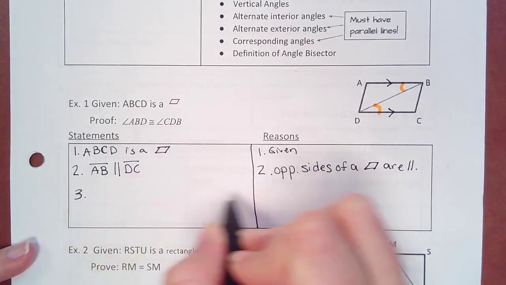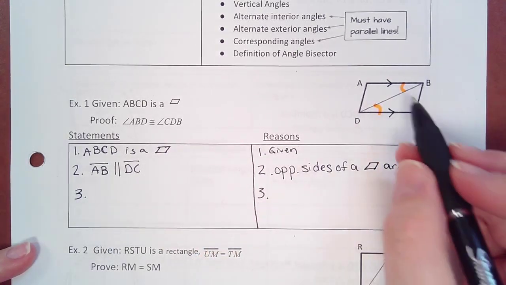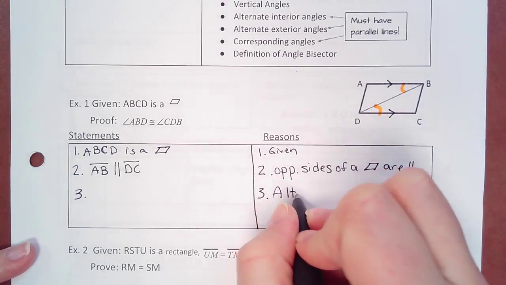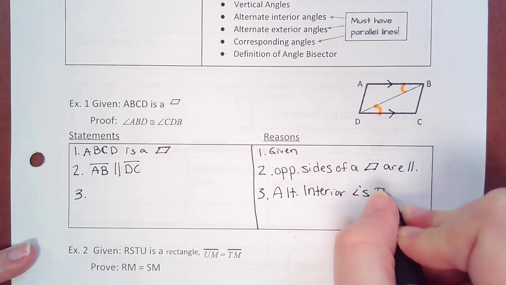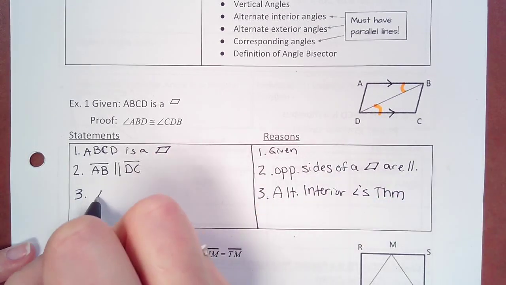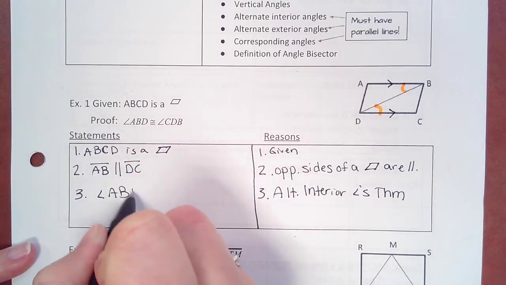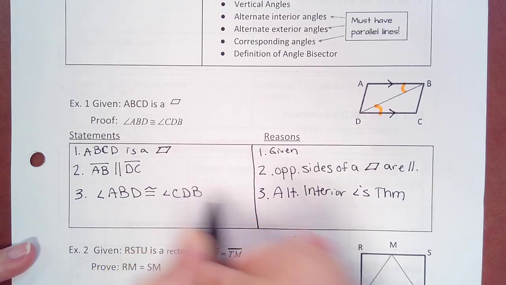Now step 3, because I said that these are parallel, now I can say that these 2 angles do equal each other because of the alternate interior angles theorem. So I'm going to list it exactly like my proof step: angle ABD is congruent to angle CDB.